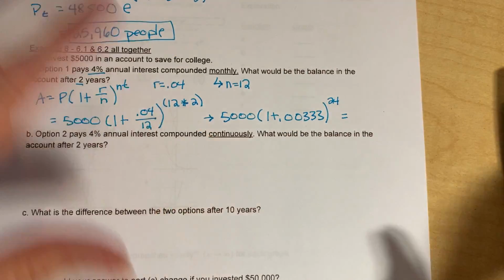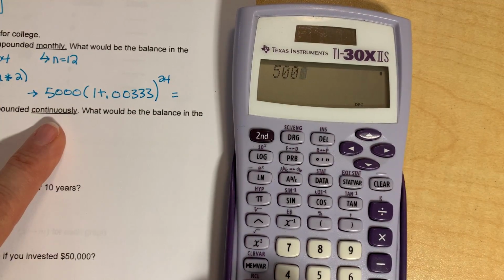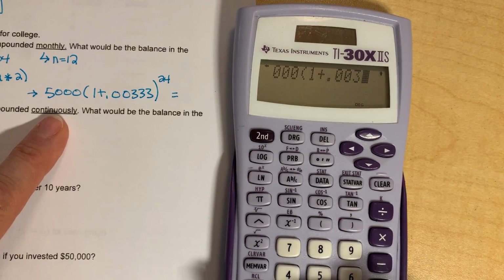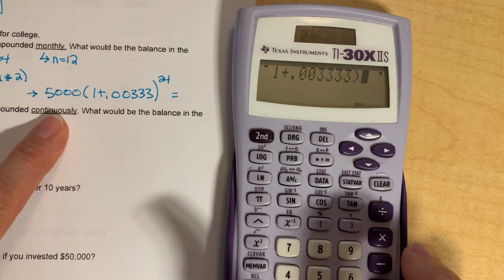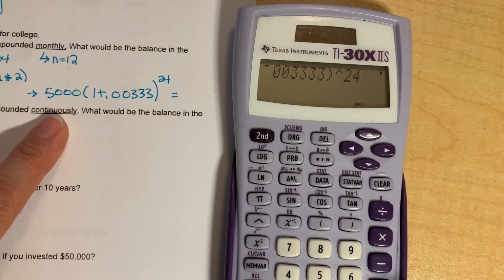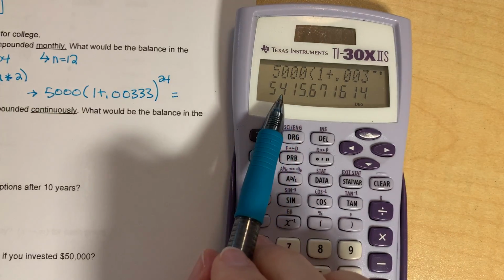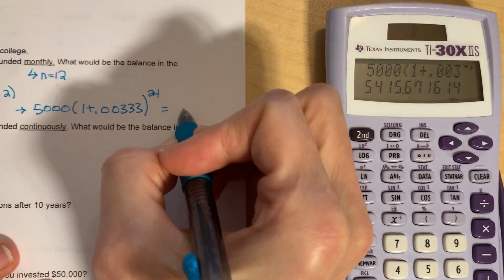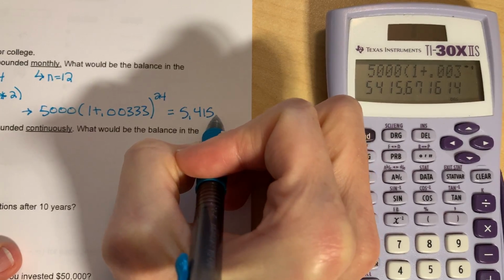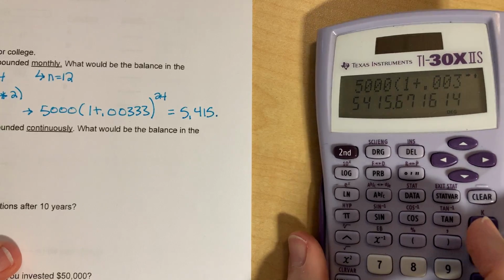Now this whole line I can punch in the calculator all together. So $5,000, parenthesis, 1 plus 0.00, put some 3's in there, right parenthesis, exponent 24. And I get $5,415, and this looks like about 67 cents.